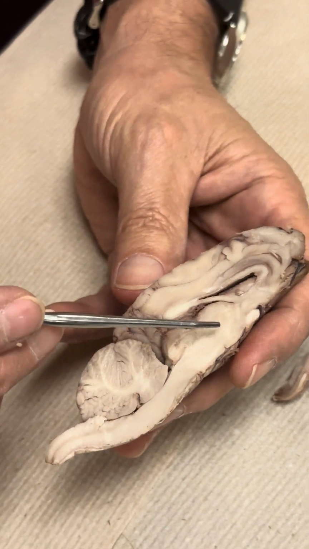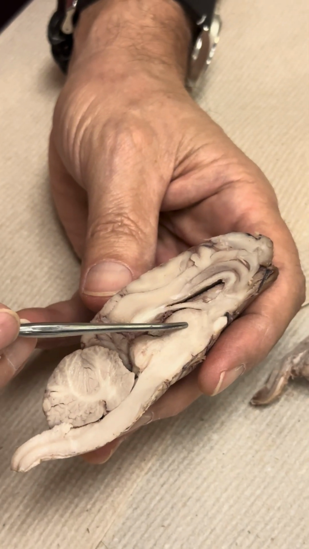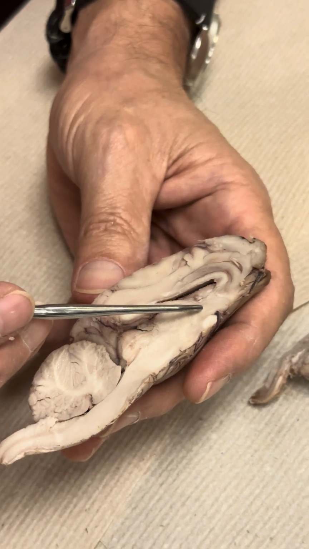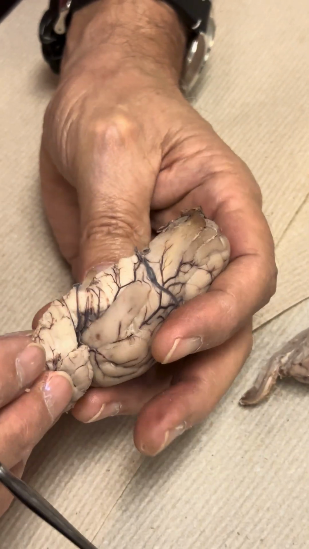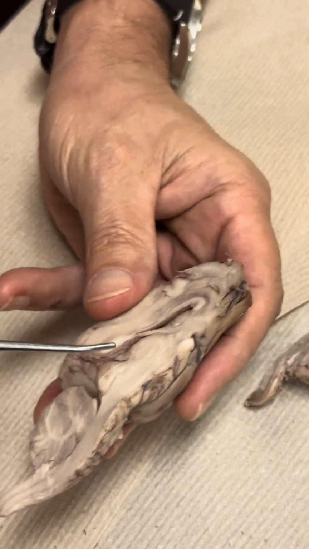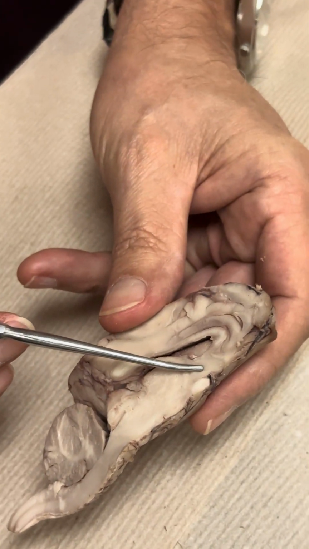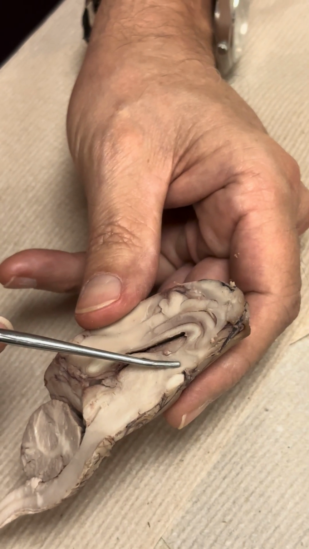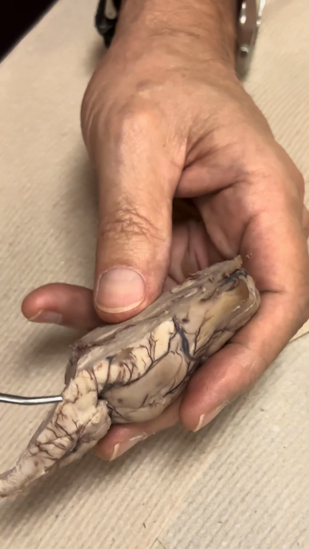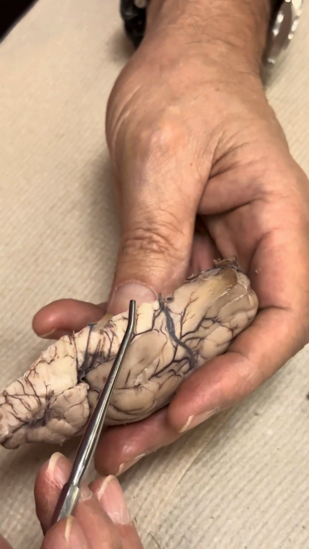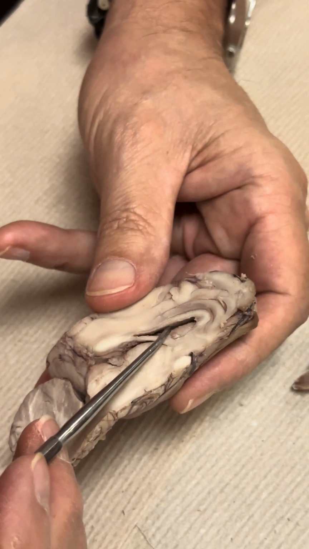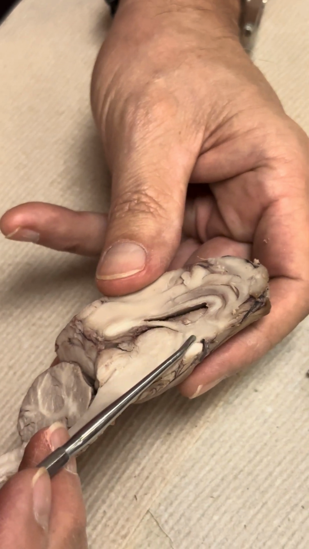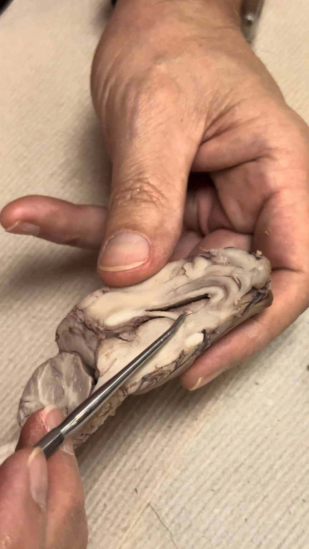All right, so this is our left thalamic hemisphere. This is our hypothalamus. Where's the hypothalamus? Below the fornix, inferior to the lateral ventricle, down here, inferior to the fornix.